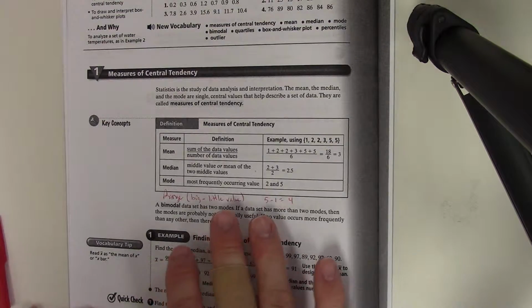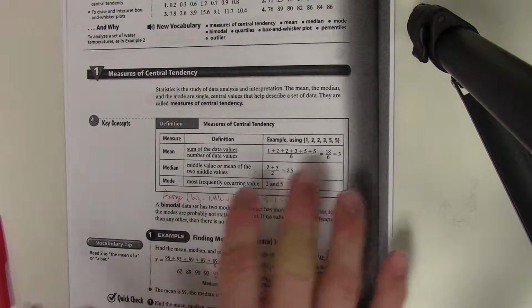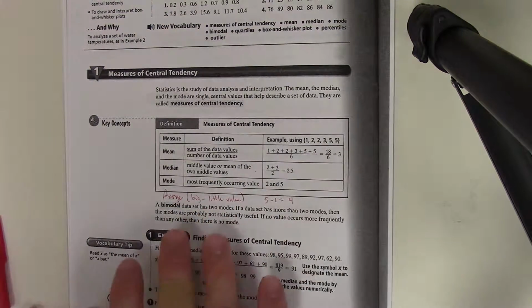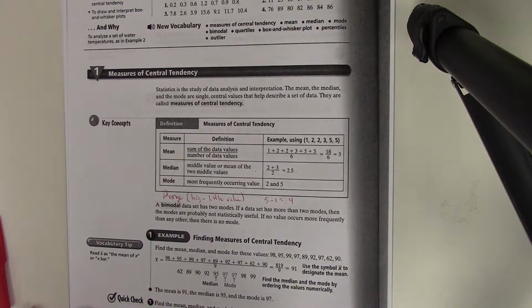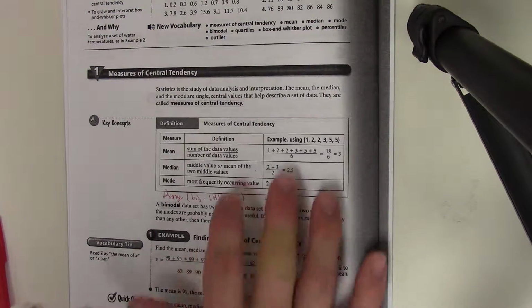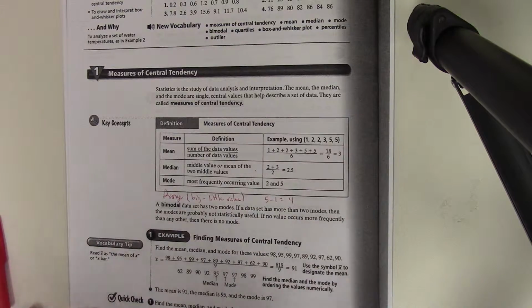Now with the mode, it can happen more than once, and that's what this bimodal thing means. Like for this set, there's 2 2s and 2 5s, so the mode is 2 and 5, hence bimodal. There can actually be 3, 4, 5, there can be a ton of modes. There also can be no mode. So if there wasn't an extra 2 and 5 there, and you just had 1, 2, 3, 5, there's no mode, and that's really what you write, no mode.